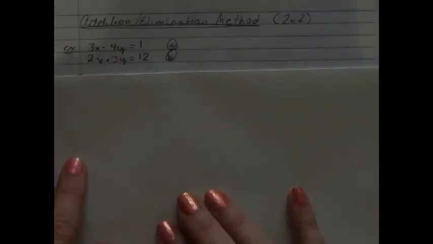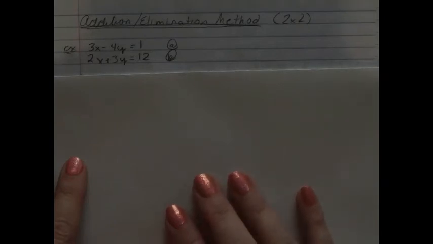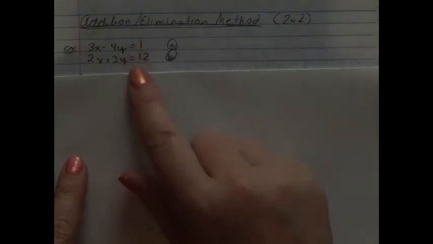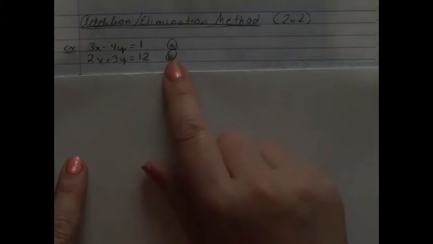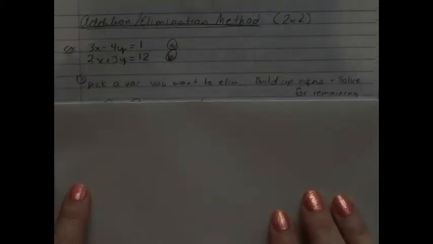Let's talk about the addition or elimination method on a 2x2 system. Again, I gave you two equations. This is equation A, and this one I'm calling equation B. Step 1, I want you to pick a variable you want to eliminate, and then we're going to build up the equations and solve for the remaining variable.